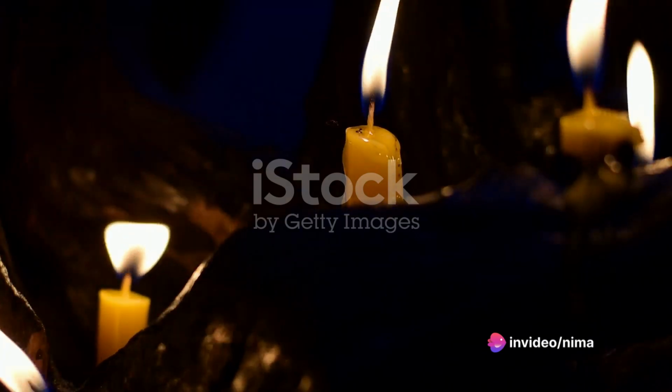a release of energy in the form of light and heat. It's what happens when you light a candle or start a bonfire.